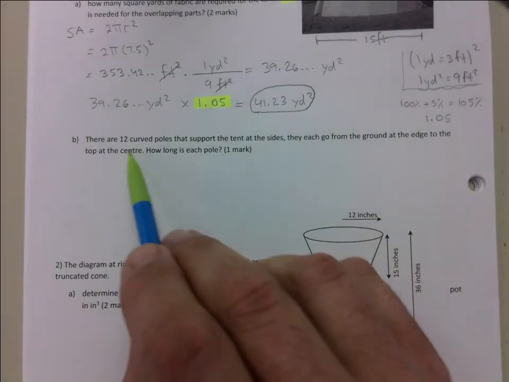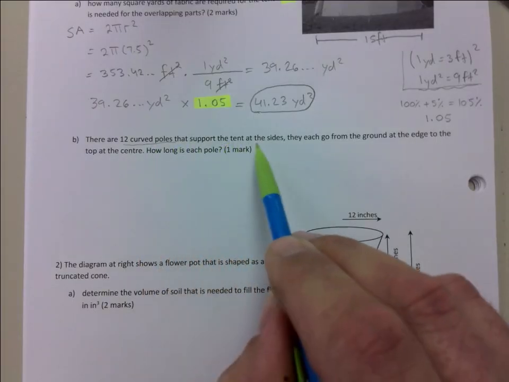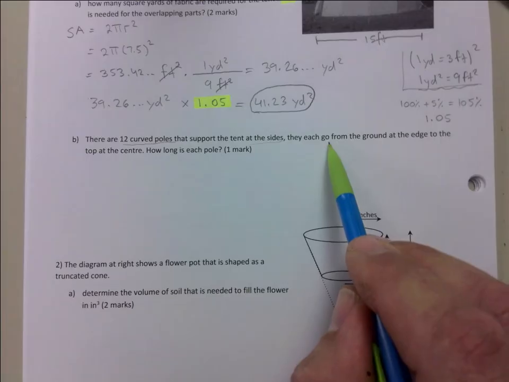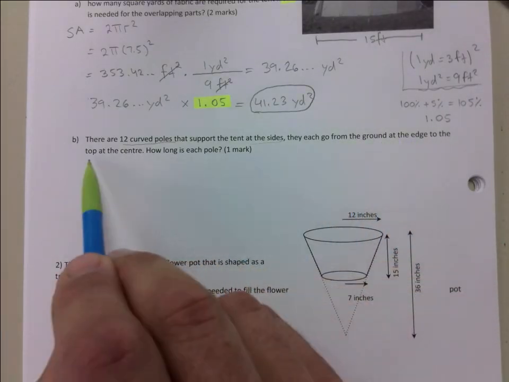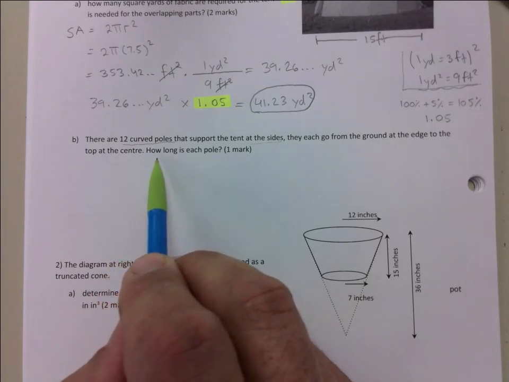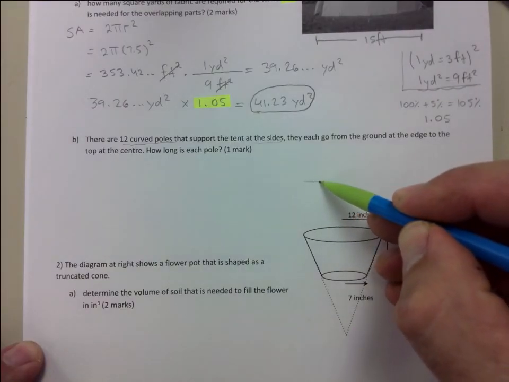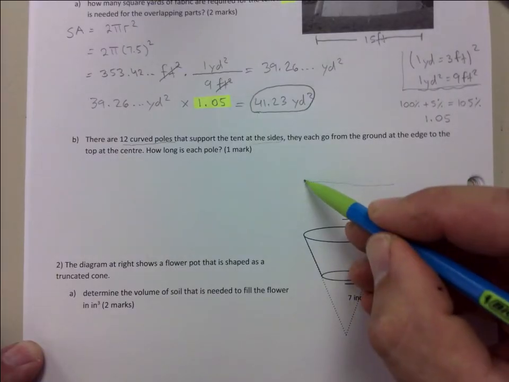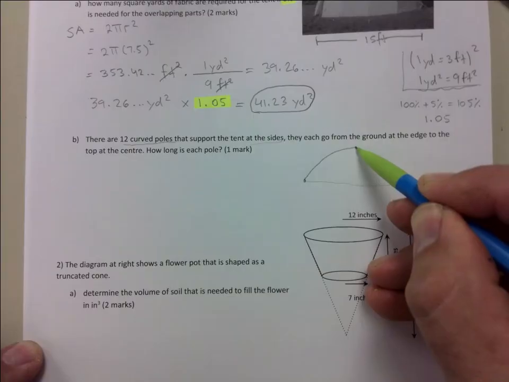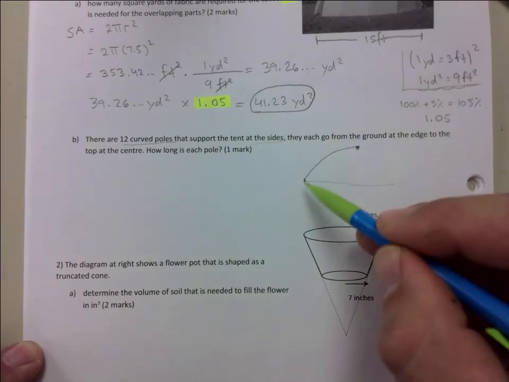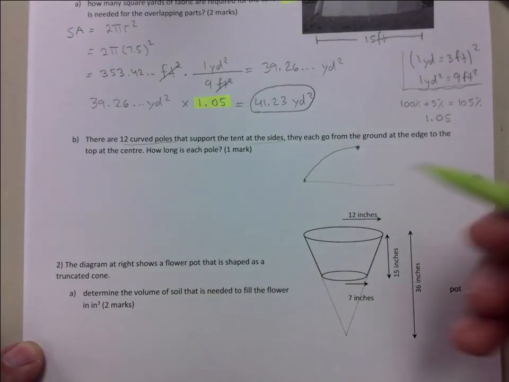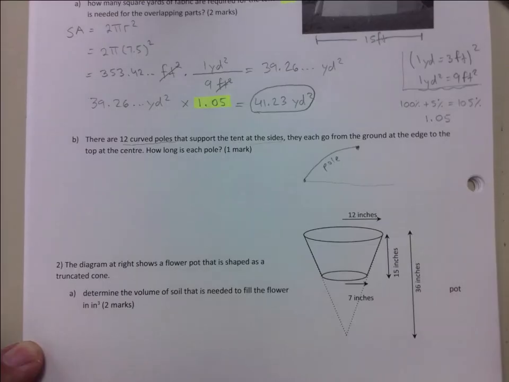There are 12 curved poles, okay, that support the tent at the sides. They each go from the ground at the edge to the top at the center. How long is each pole? Okay, so if we can have a little bit of a side view here, just one pole goes from here to there, right? So you've got 12 of them going to the center like that. How long is each pole? How would you do that?